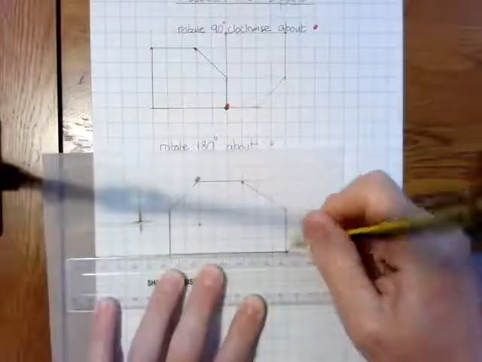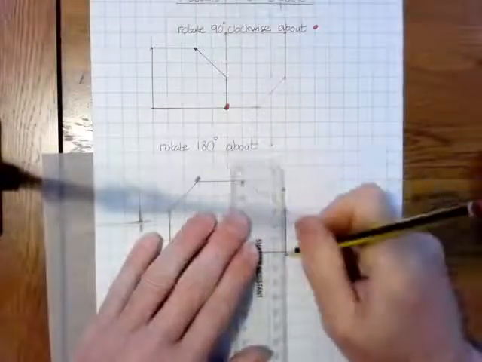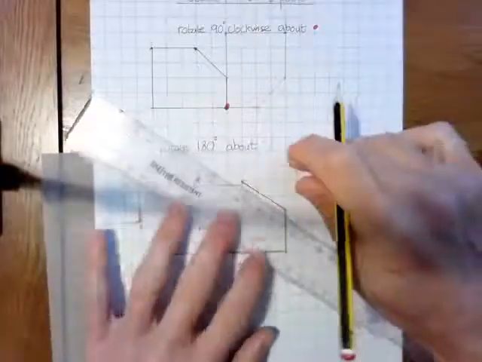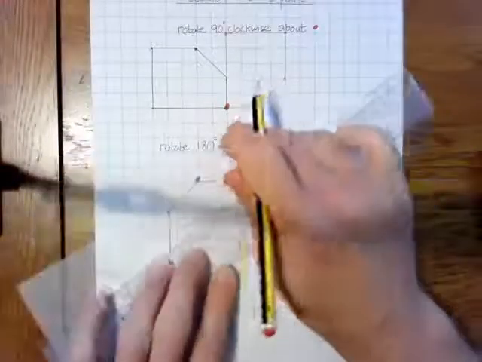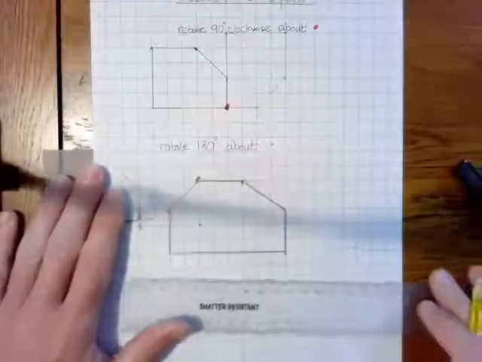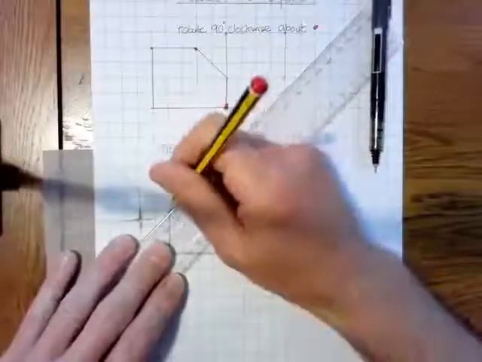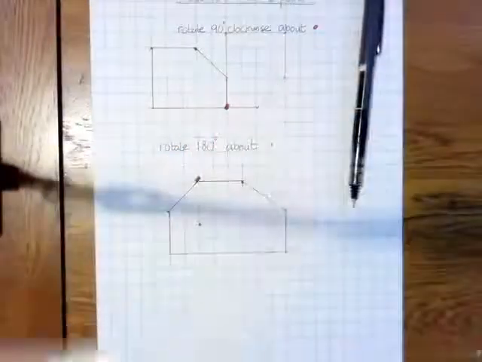Just get the shape drawn nice and carefully using, like I say, don't make your shapes as hard as mine if you're not that brilliant at positioning and drawing on tracing paper. There we are. So there we are.